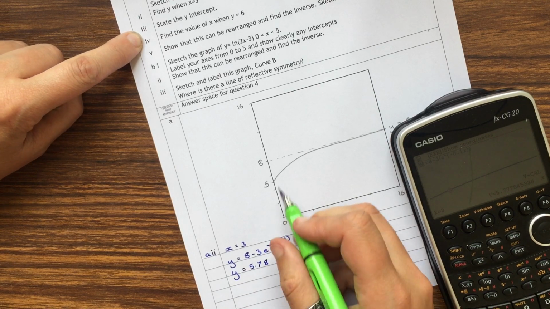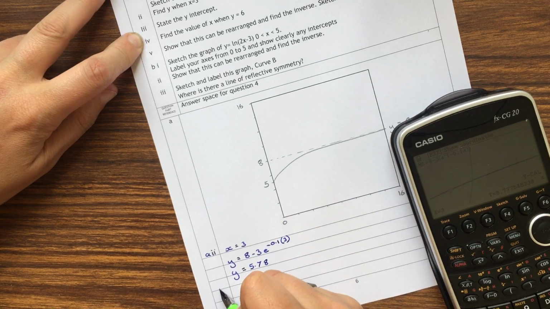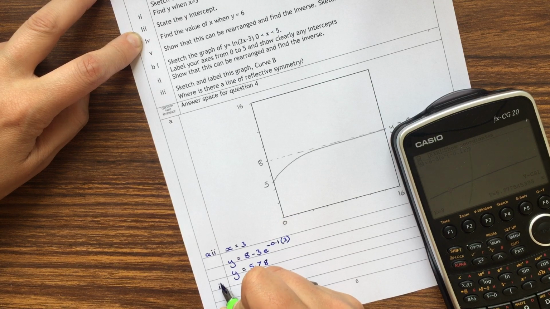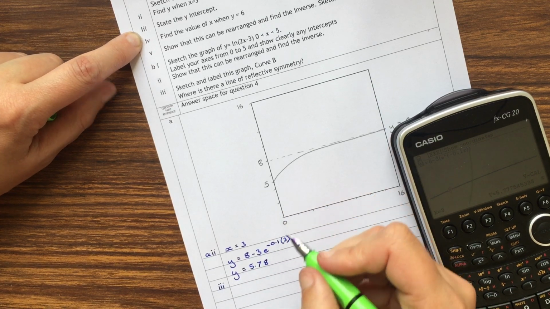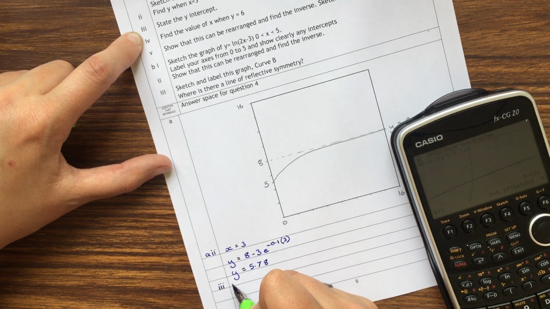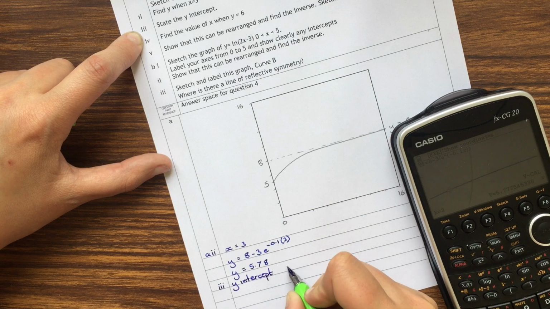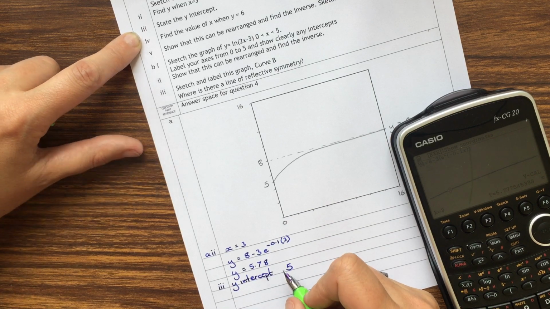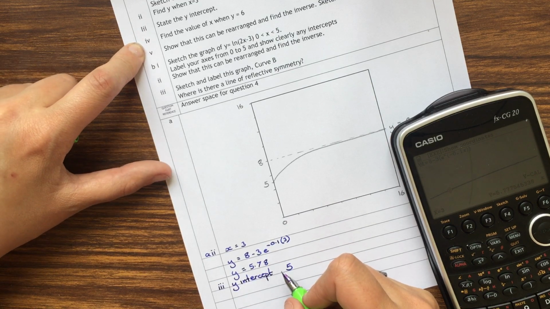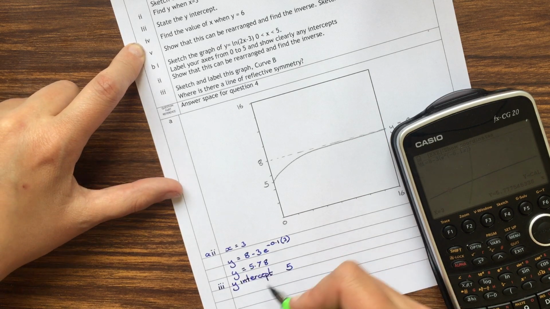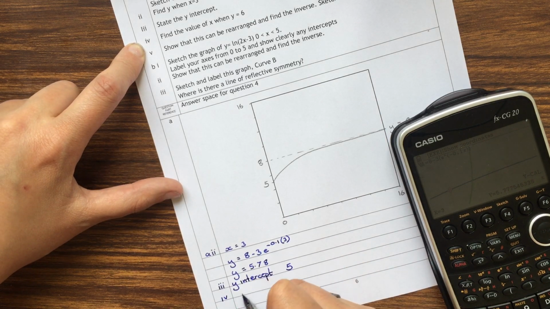State the y-intercept. The reason that is a state is because you should have already labelled it from your graph, and then find the value of x when y is 6.